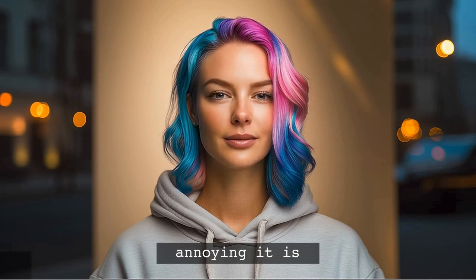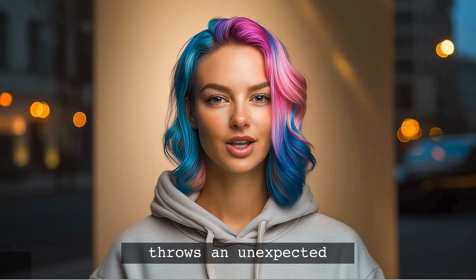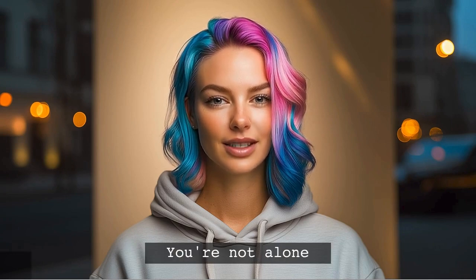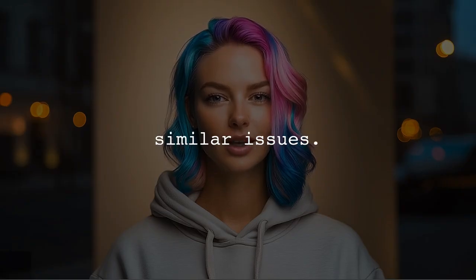I understand how annoying it is when your code throws an unexpected error, especially when you're trying to serialize an object to JSON. You're definitely not alone in this struggle. Many developers face similar issues.